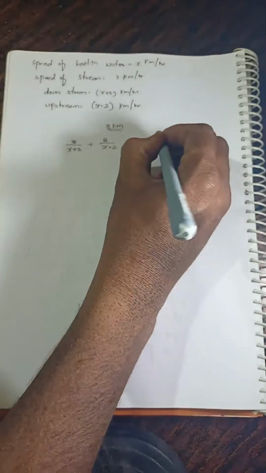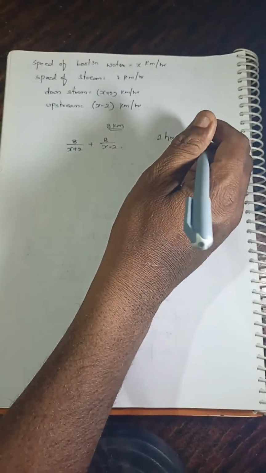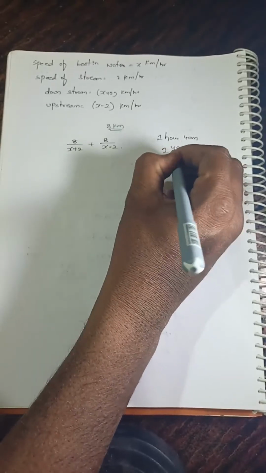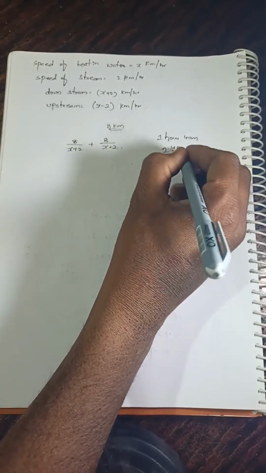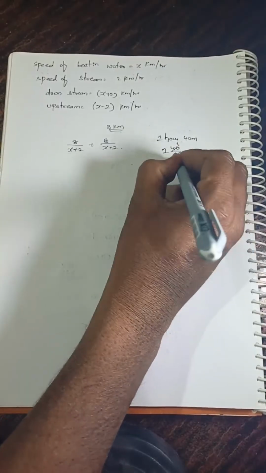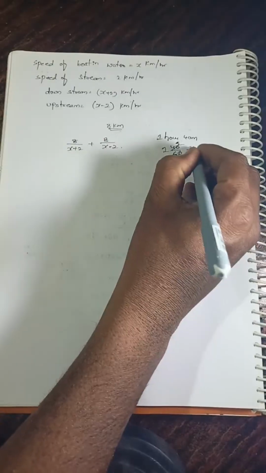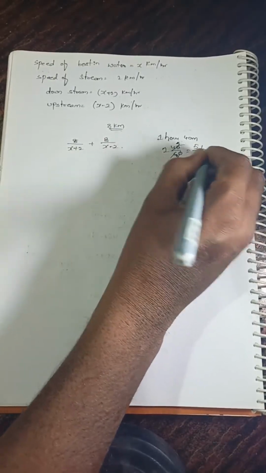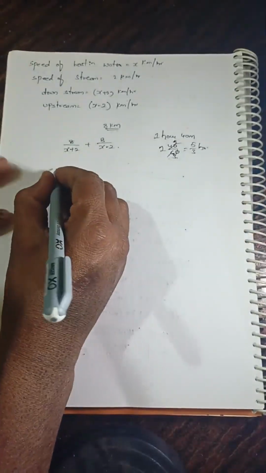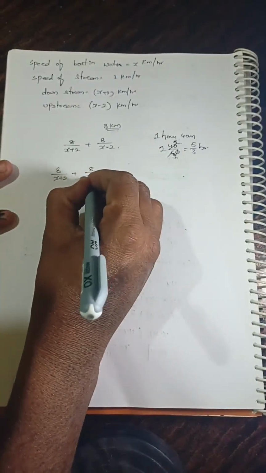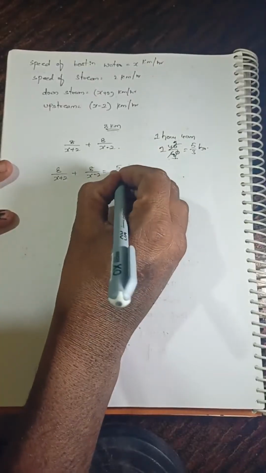And how many hours do we have? 1 hour and 40 minutes. Now convert this into hours. 1 hour 40 minutes is 1 plus 40 by 60, since per hour we get 60 minutes. So 40 by 60 is 2 by 3, and 1 plus 2 by 3 is 5 by 3 hours. Now see what you got: 8 by x plus 2 plus 8 by x minus 2 is equal to 5 by 3.